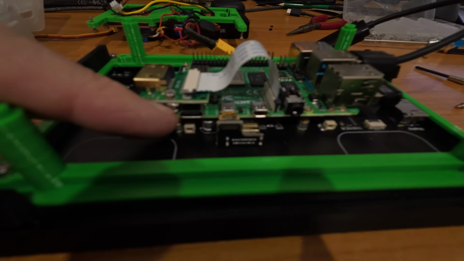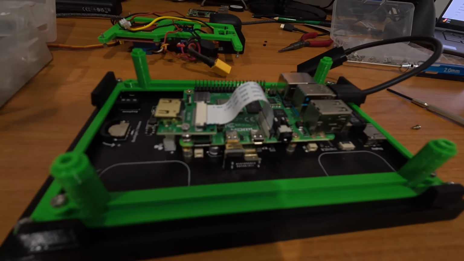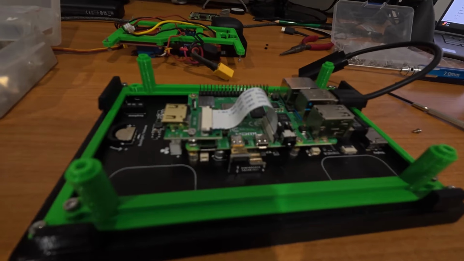I've replaced one of the mounting screws on the corner of the Pi here with a longer cap screw and a couple of nuts so that this is nice and firm. It's not going anywhere. The HDMI will come in from the other side where there's plenty of space, and it moves the plug further away from the edge, which will give the cable more room to move.